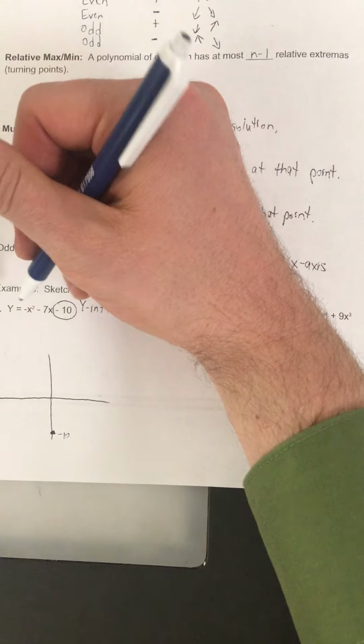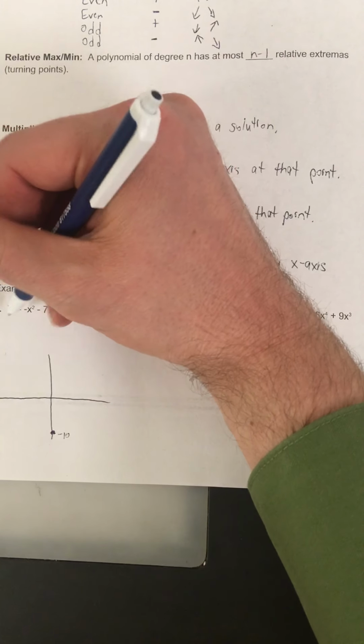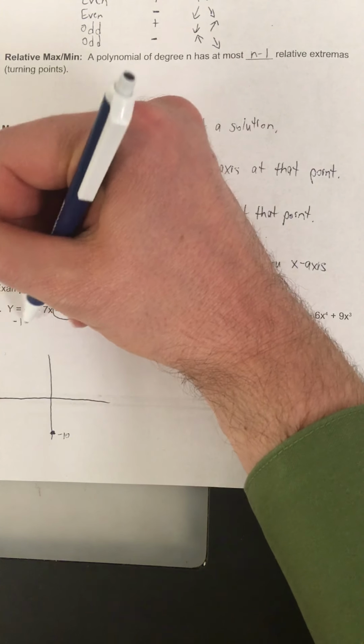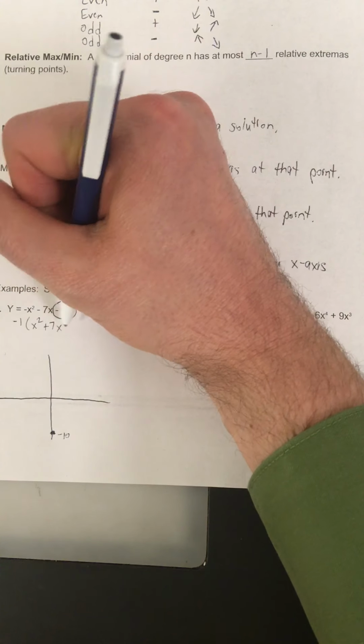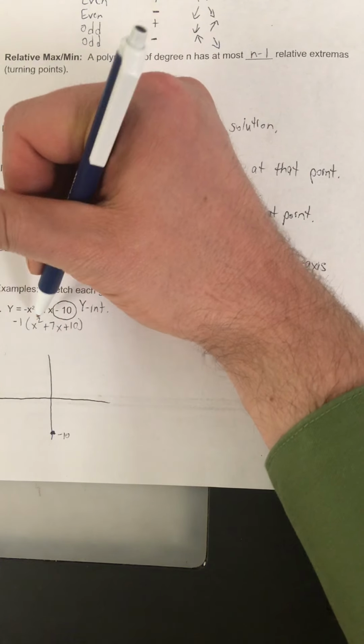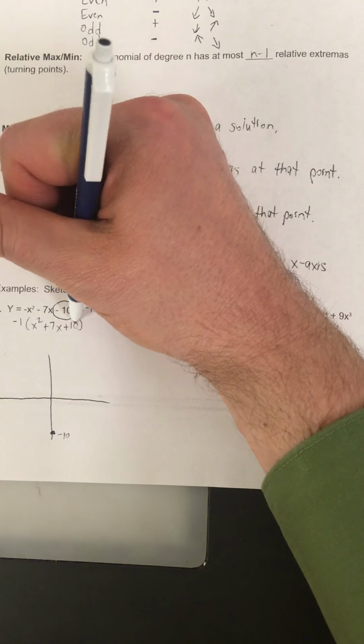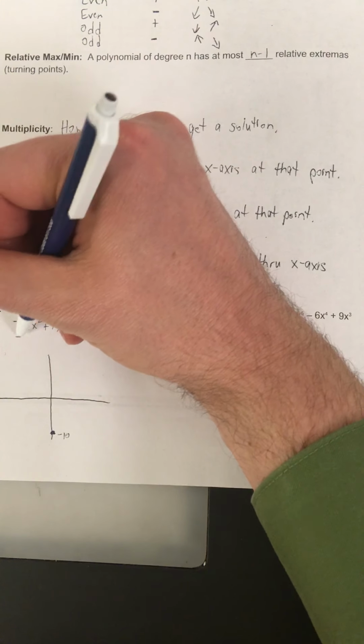So now I'm going to have to factor this. I don't want a negative in the front, so let's just start by dividing out negative 1, just like a GCF. So that's going to leave me x squared plus 7x plus 10. Now factor what's left. What numbers multiply to give me 10, add to give me 7?